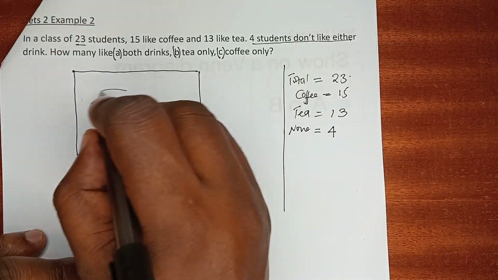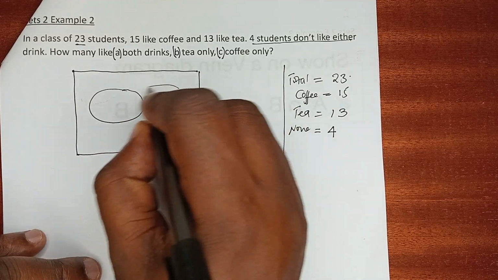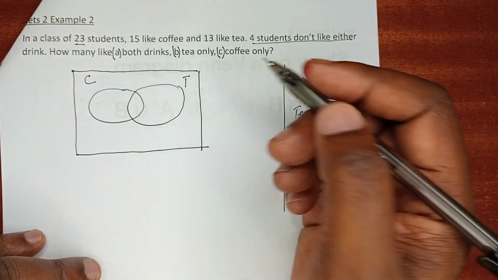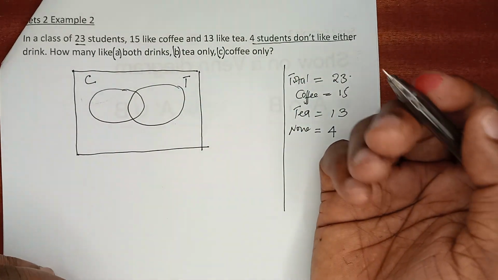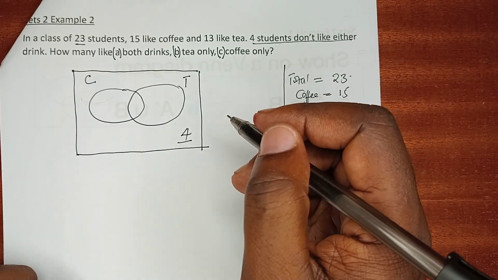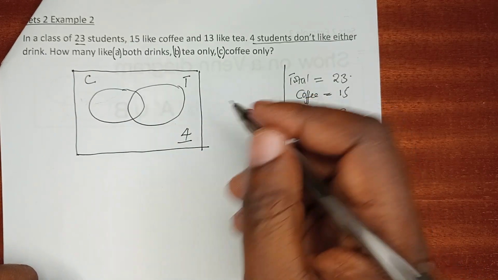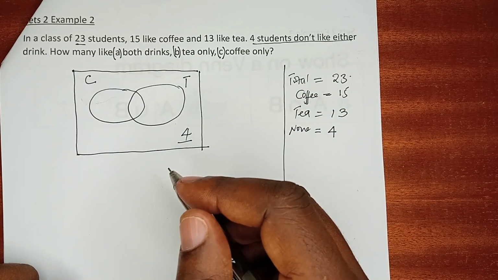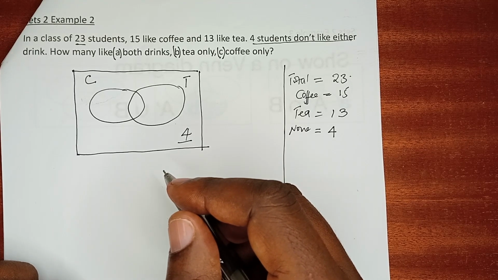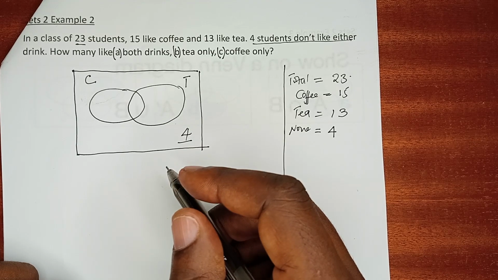We have those who like coffee, and we have those who like tea. There are those who like coffee, and there are those who like tea. 4 like nothing, so they have to be outside. We are told that we have 23 students. Coffee, we have 15 who like coffee. We have 13 who like tea.